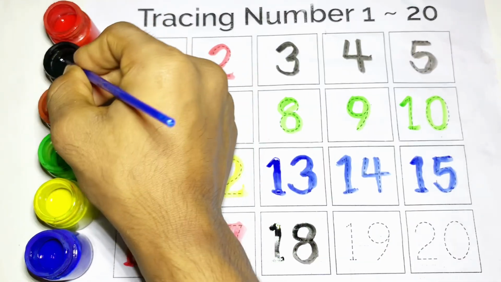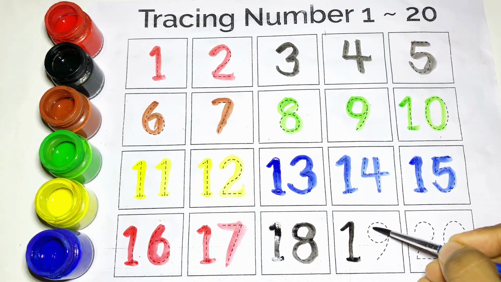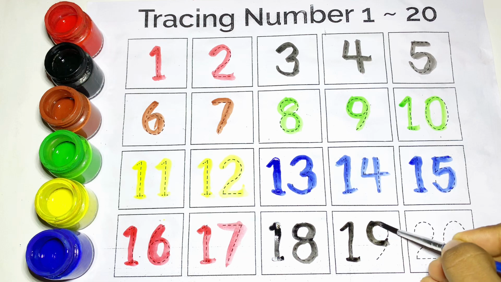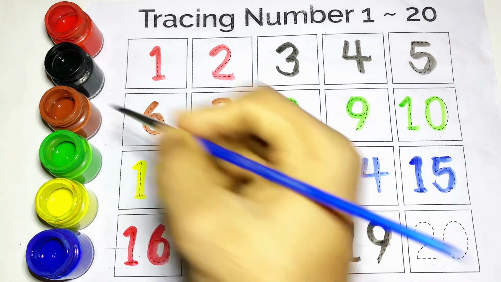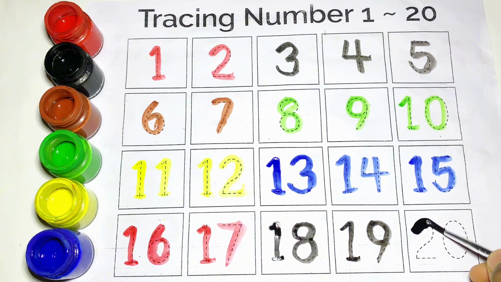Kids, again use black color and draw 19, the numbers of 19. It's last you draw 20, and again use black color.